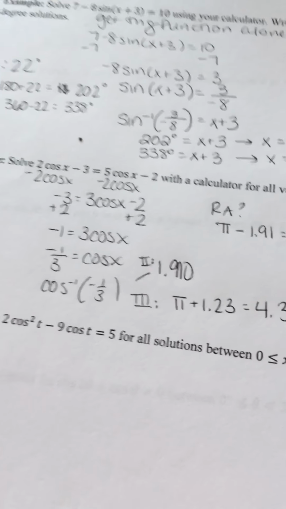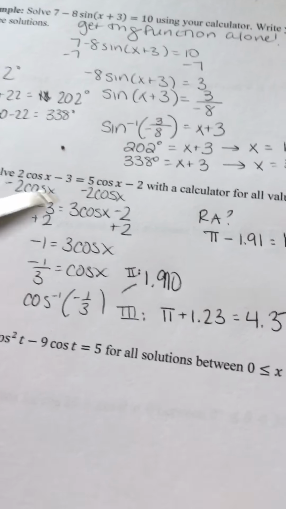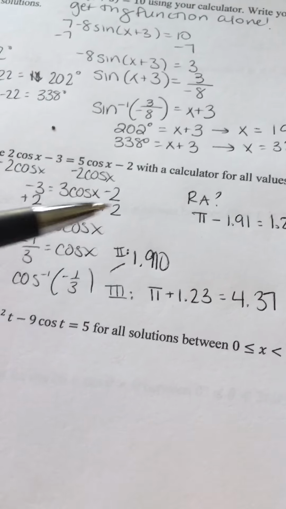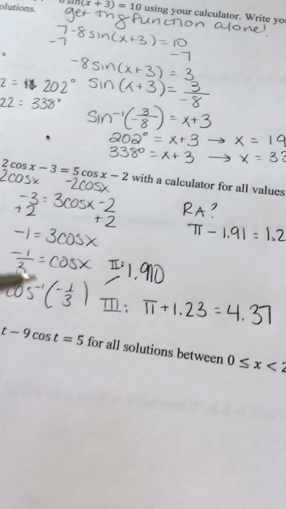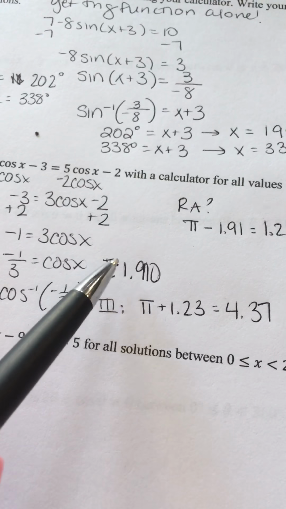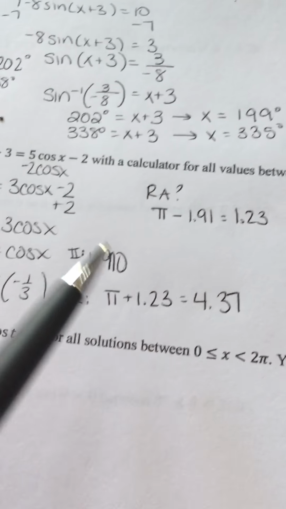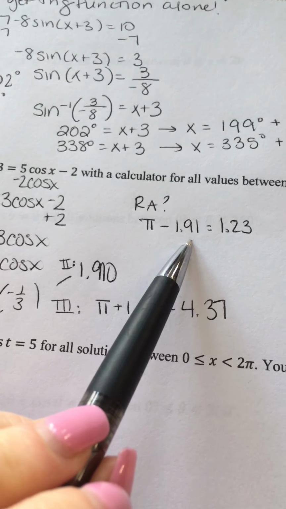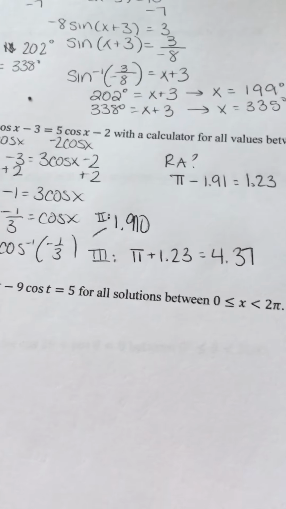All right, so these questions, when you say, oh, we get a calculator, yeah, that gives you a little bit of a crutch to fall back on. But I actually think these problems are a lot trickier because you have to do a lot more manipulation in order to get what you need. So 1.910 is our angle in the second quadrant. That's the one they automatically give us. And then to find the angle in the third, we had to determine what the reference angle was, work backwards a little, and then add that reference angle to pi.